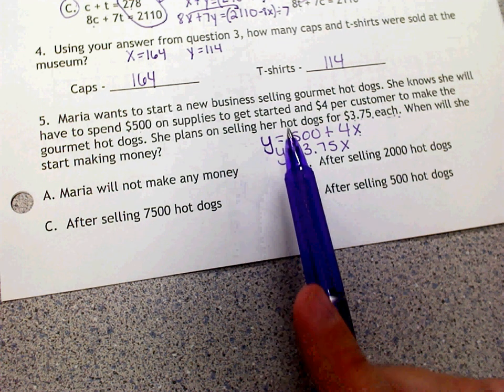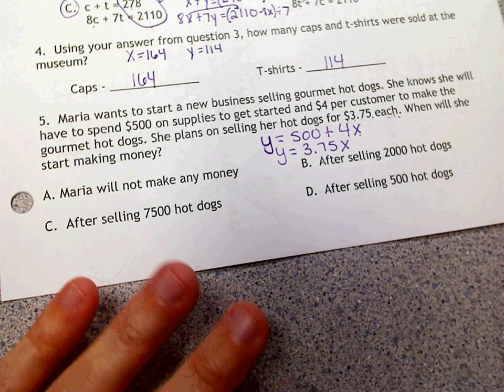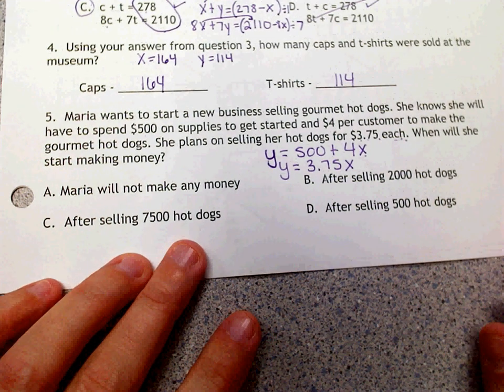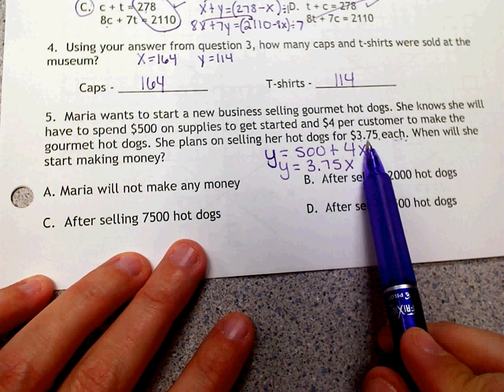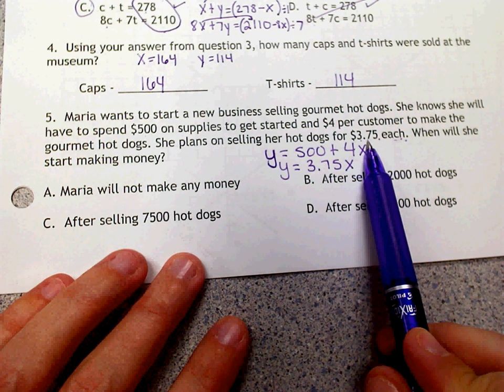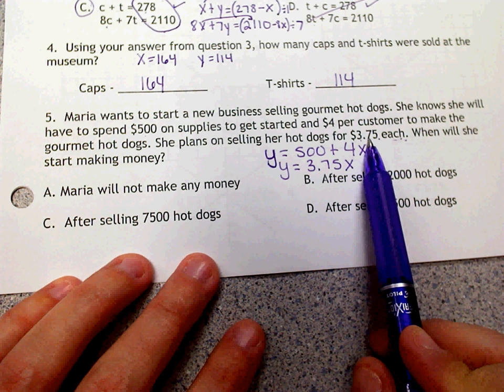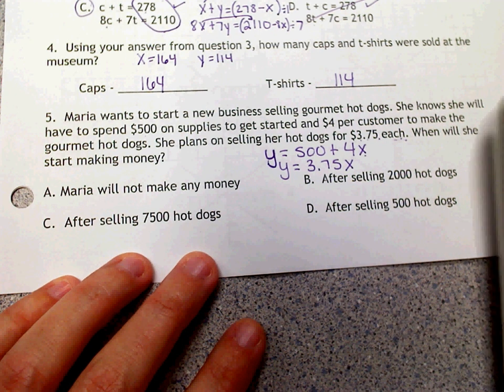or earning. Now, I don't know about you, but I think you can pretty much look at this and tell that if it costs her $4 to make a hot dog and she's selling them for $3.75, she's not going to make any money. But let's just see what it looks like on the graph.